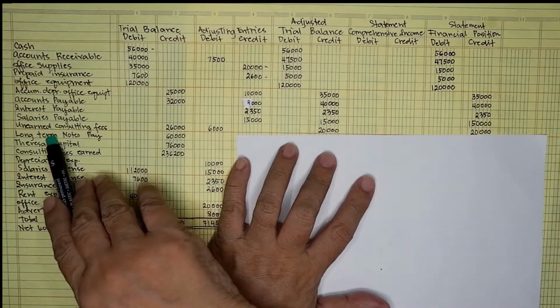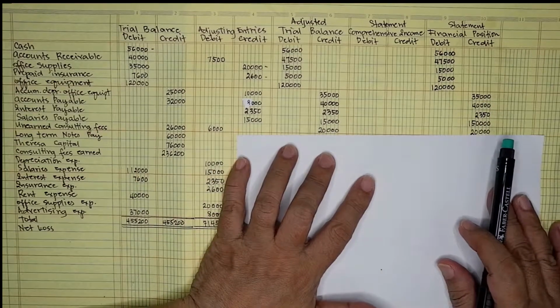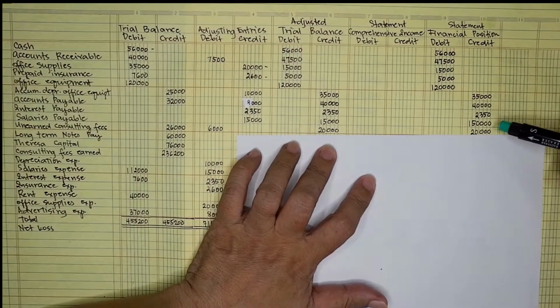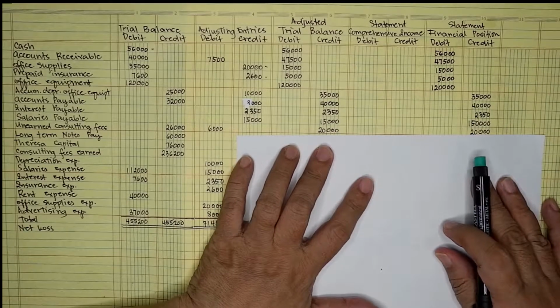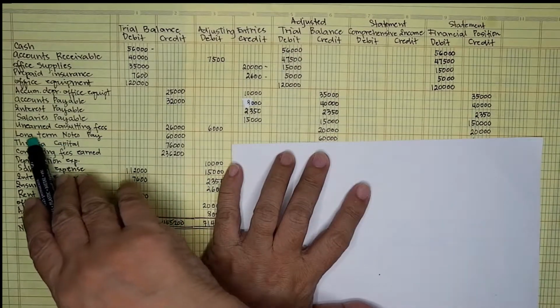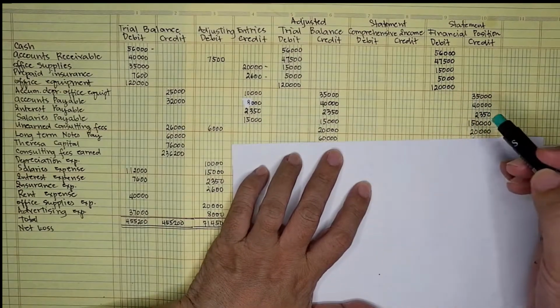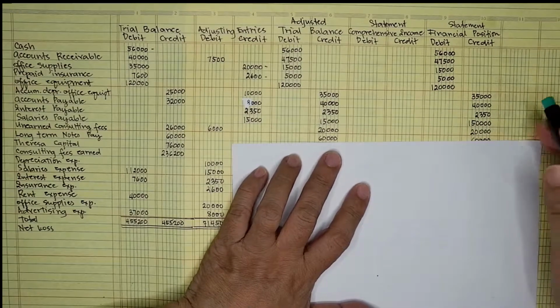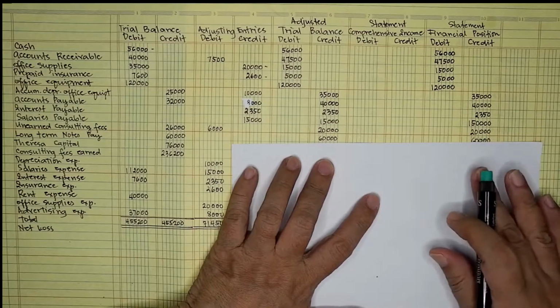Next, we have the unearned consulting fees, which means it is also a liability. So it is on the credit column of financial position. Next, long-term notes payable. Long-term notes payable is also a liability, so it is posted on the liability or on the credit side of financial position.